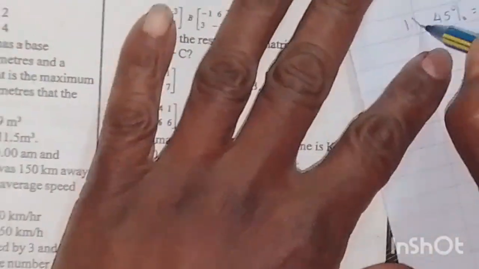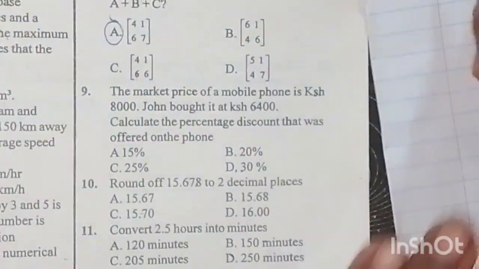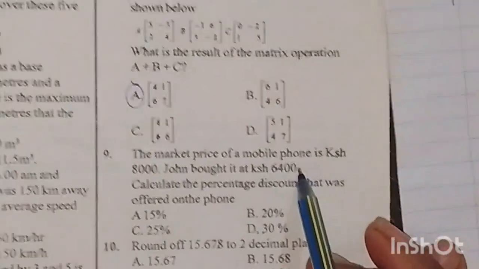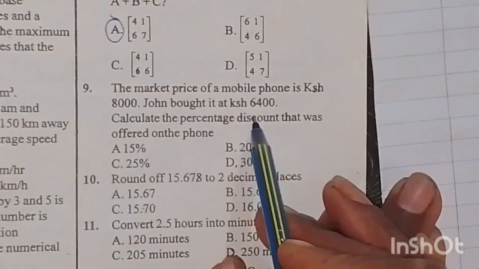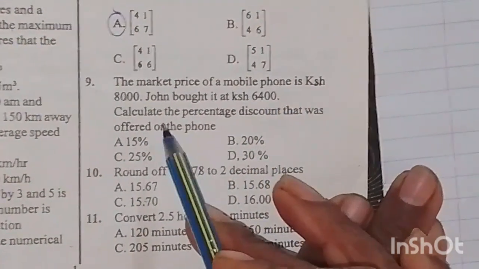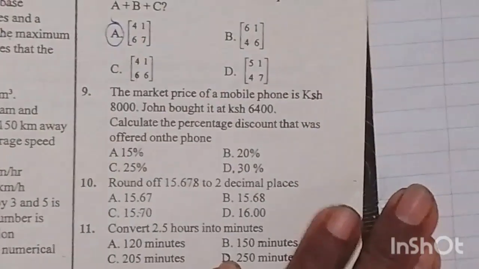Now question number 9. The market price of a mobile phone is Kenya shillings 8,000. John bought it at Kenya shillings 6,400. Calculate the percentage discount that was offered on the phone.